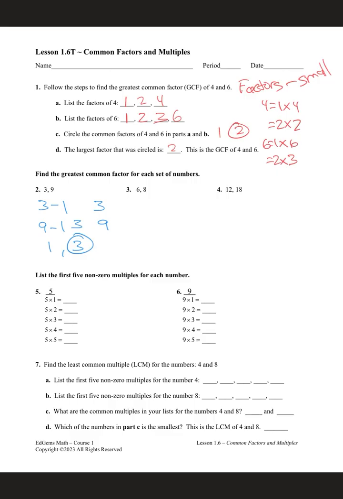Okay, for number 3, here we go. So choose a different color. So we've got 6. What are its factors? 1 and 6. Is there any other number that will divide 6 evenly? After 1, that's 2. After 2, what's the next smallest one? 3. Will 4 do it? 4, 8. Nope. So guess what? I'm done.